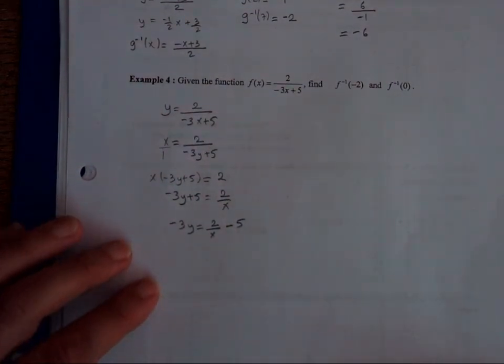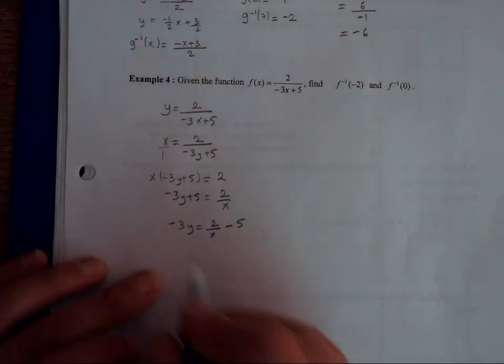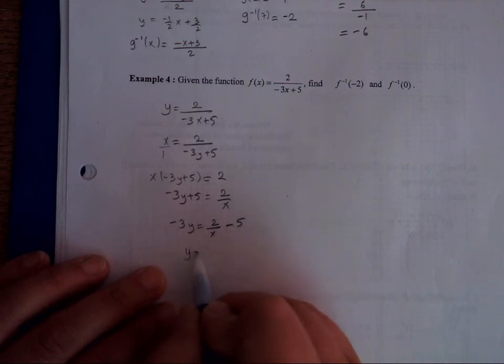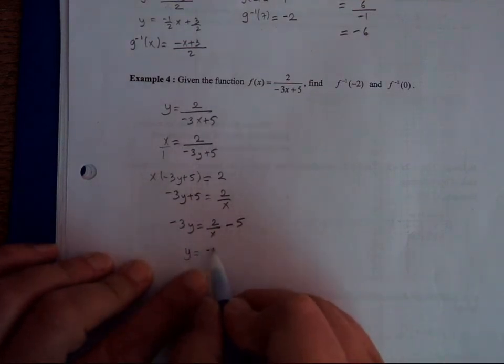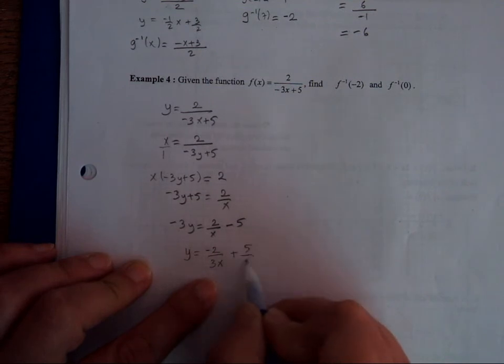And then finally divide both sides by negative 3. So divide everything by negative 3. So you get y equals negative 2 over 3x plus 5 over 3.